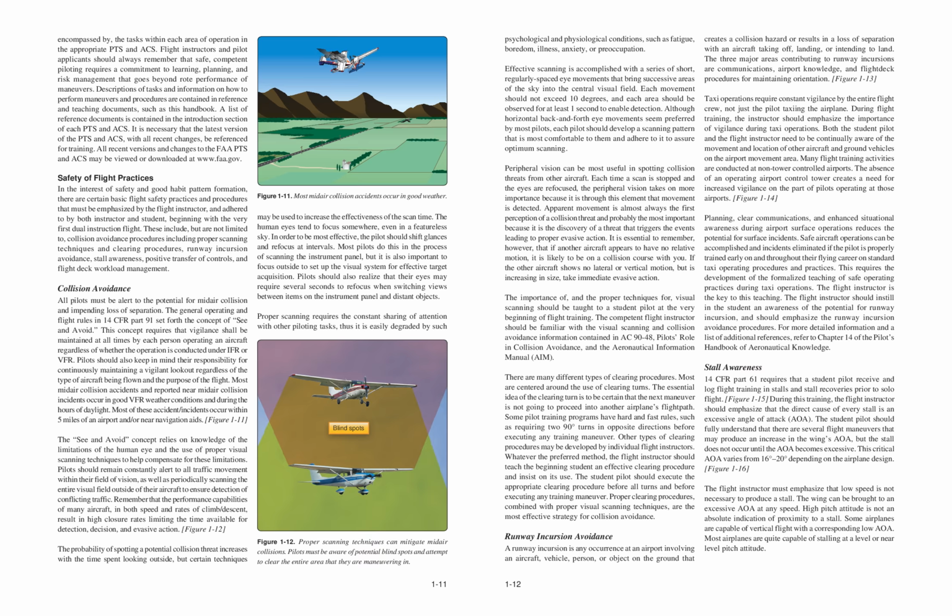The flight instructor should instill in the student an awareness of the potential for runway incursion, and should emphasize the runway incursion avoidance procedures. For more detailed information and a list of additional references, refer to Chapter 14 of the Pilot's Handbook of Aeronautical Knowledge.